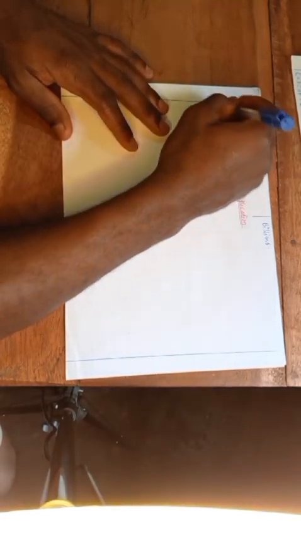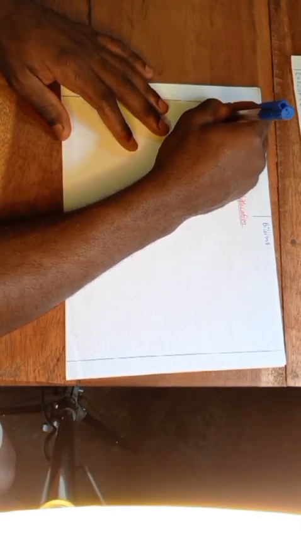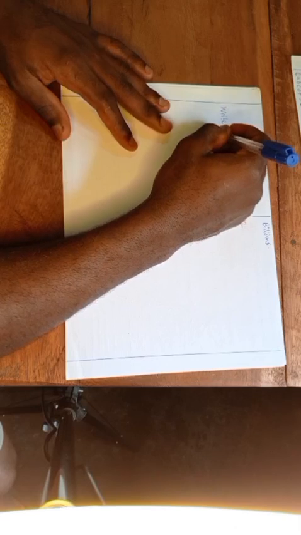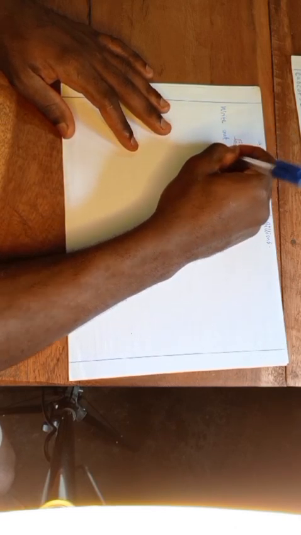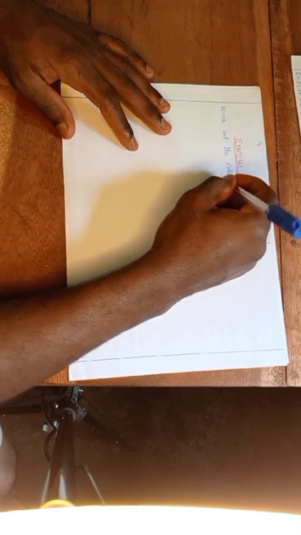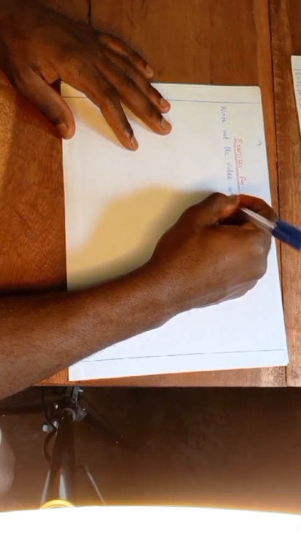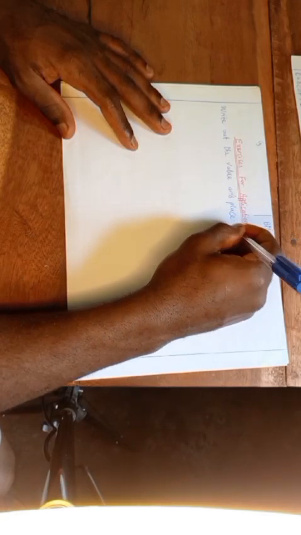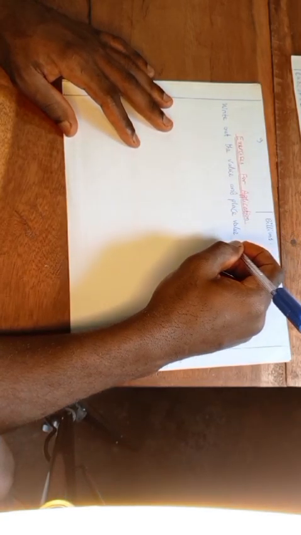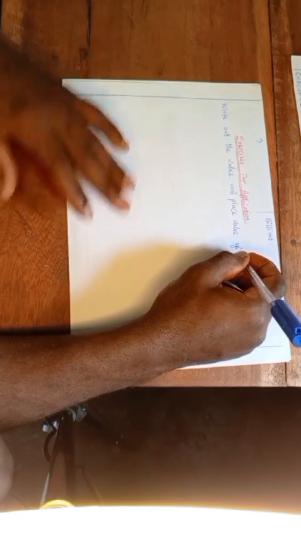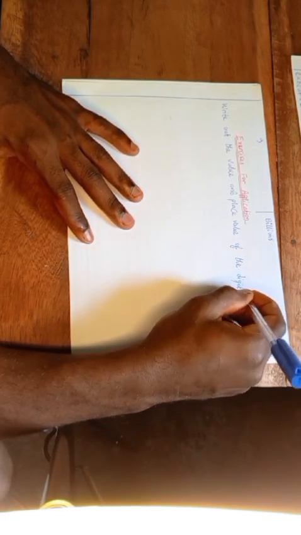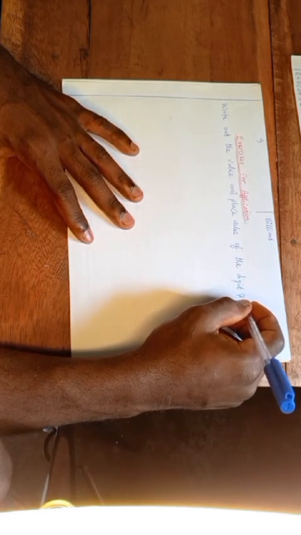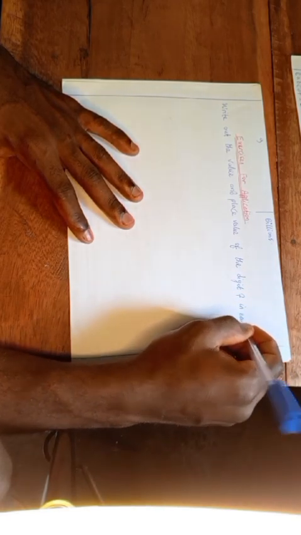It goes: write out the value and place value of the digit 7 in each of the following numbers.